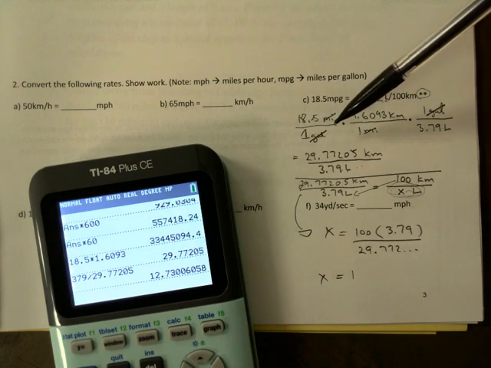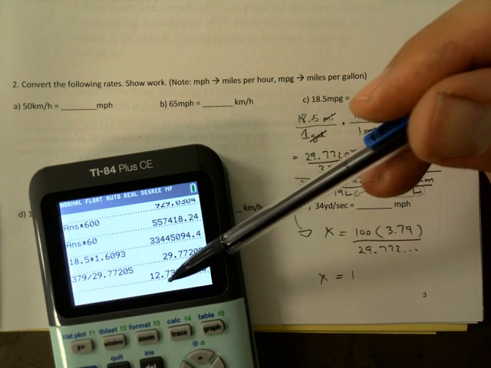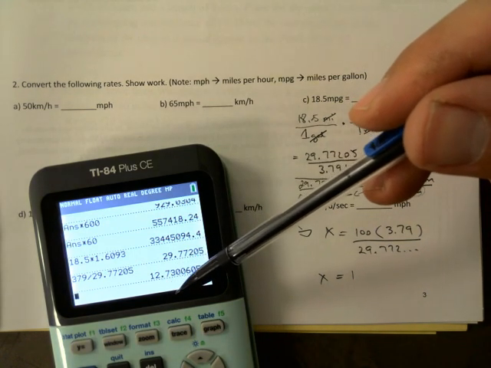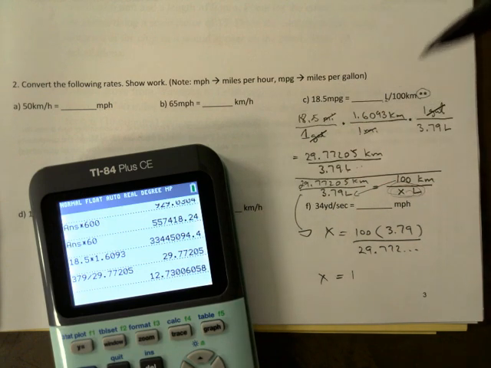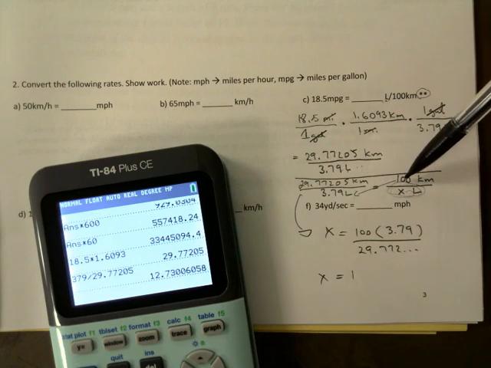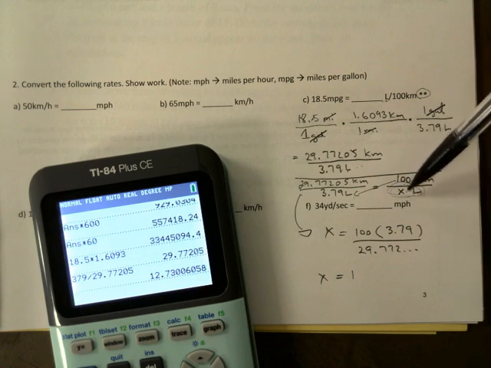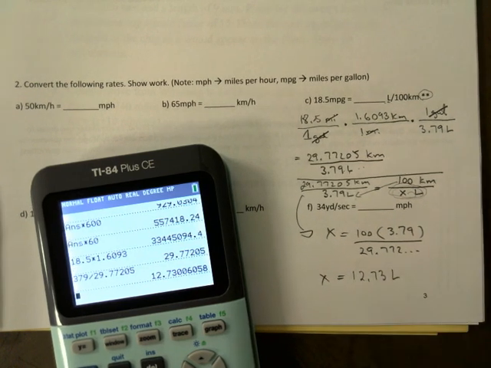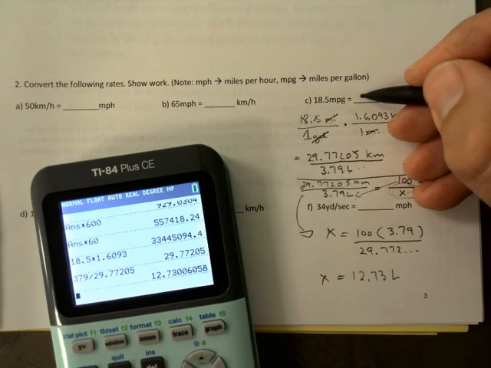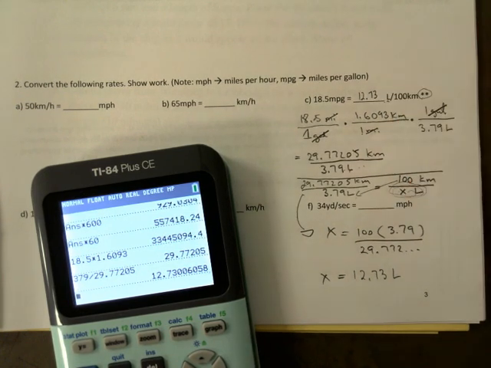My bad, guys. So are you getting this? Were you getting this when you tried it? Or not? You didn't get that far? Okay. I'm just checking my answer here. Did I flip this by mistake on my key? I think that may have happened. So I have to fix that. Definitely have to fix that. So the answer is 12.73 liters per 100 kilometers.